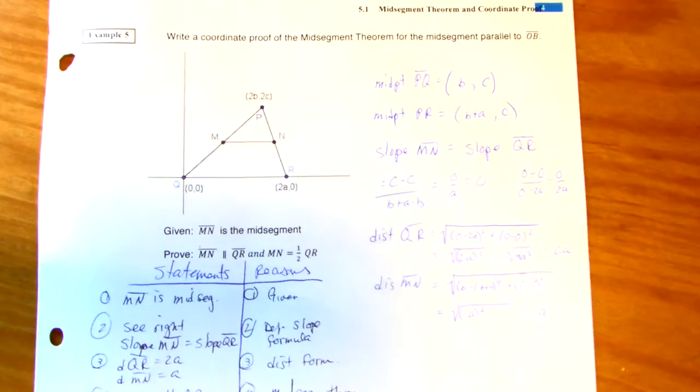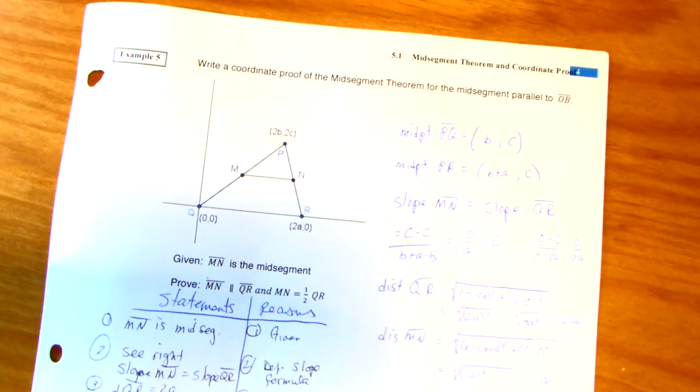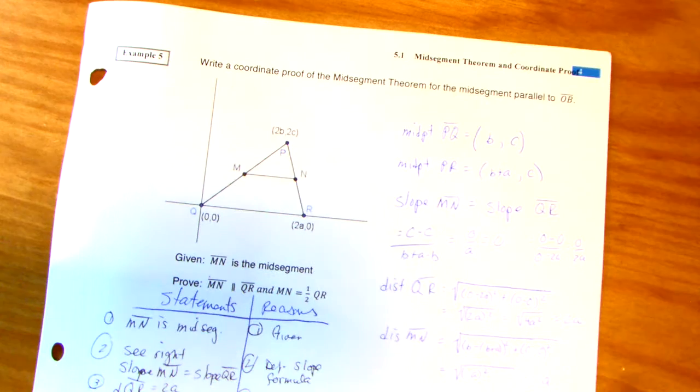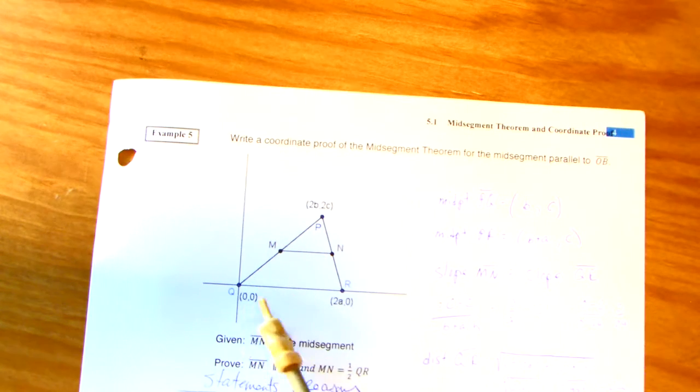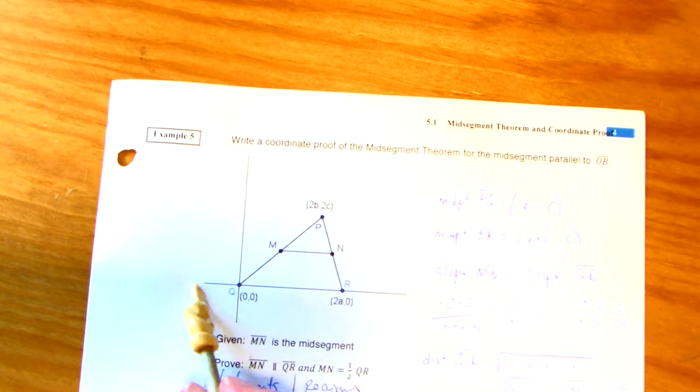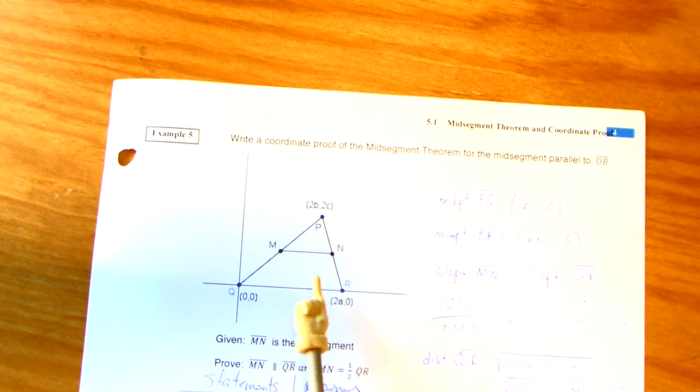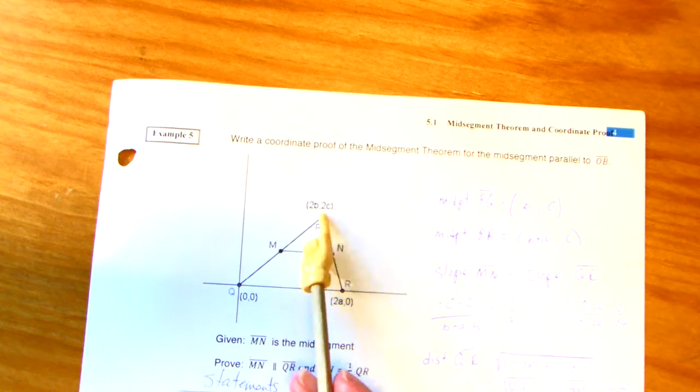And last but not least is our lovely little proof. Okay, now there's a big side note here. We have to do all this work first in order to show the proof. So technically, it's a coordinate proof because we're showing numerical values. Take a look at how the ordered pairs were designed for this triangle. 0, 0, go over 2a up 0, and then to get this point, we had to go over 2b up 2c.